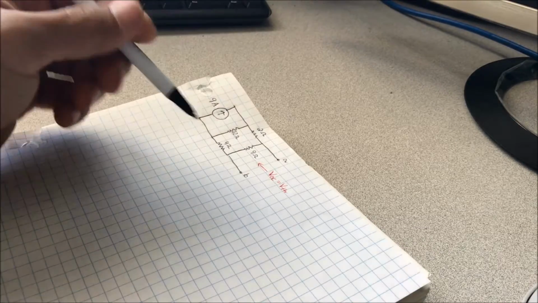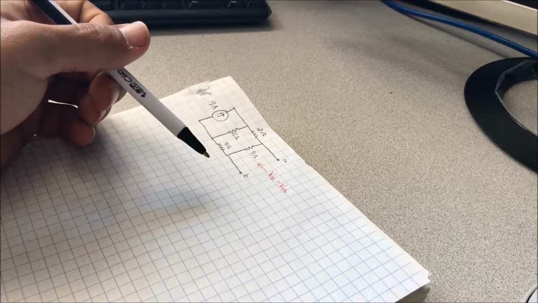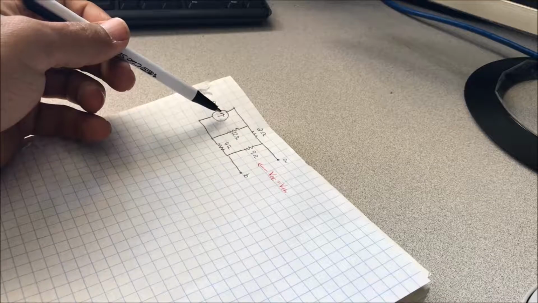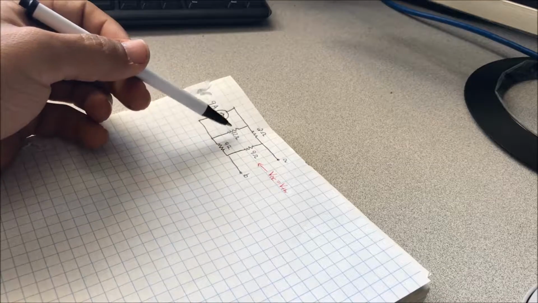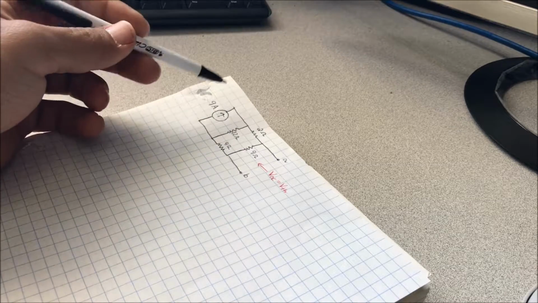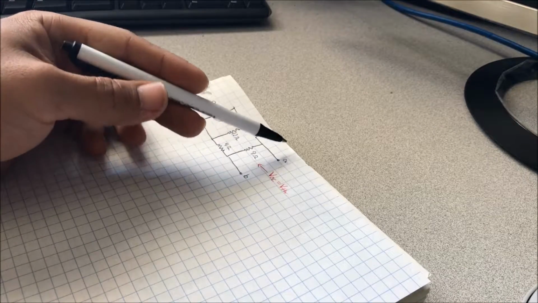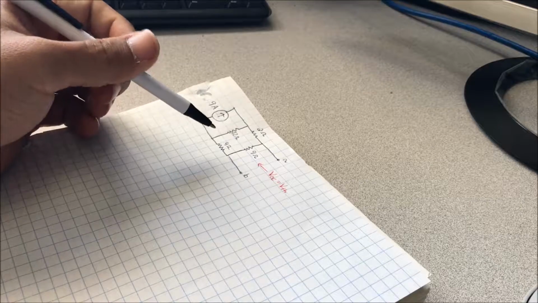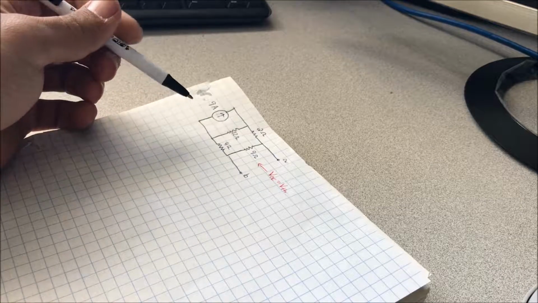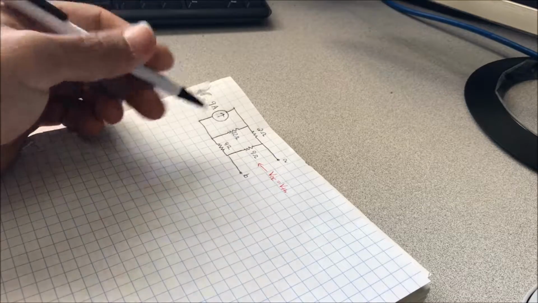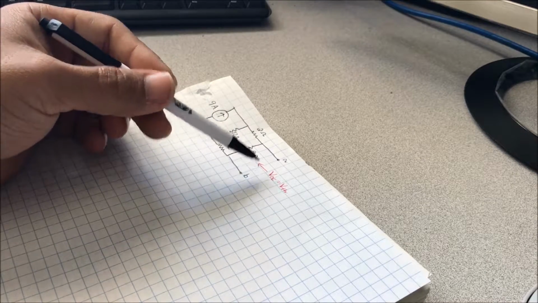Alright guys, so today we're going to be going over Thevenins and Nortons. In this problem right here, it states to find the VOC, which is the voltage of the open circuit, which equals voltage of Thevenin, and Norton's, which is the current of the short circuit, which equals I Norton.